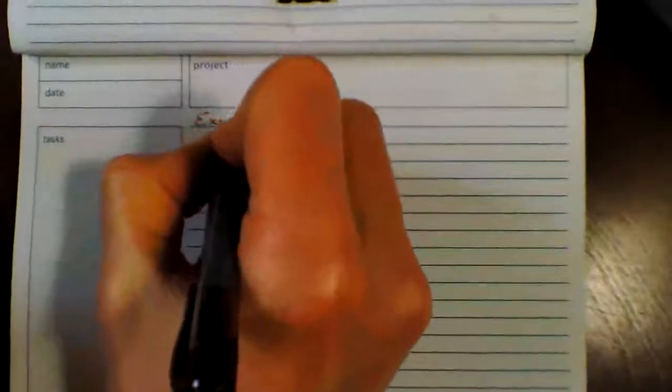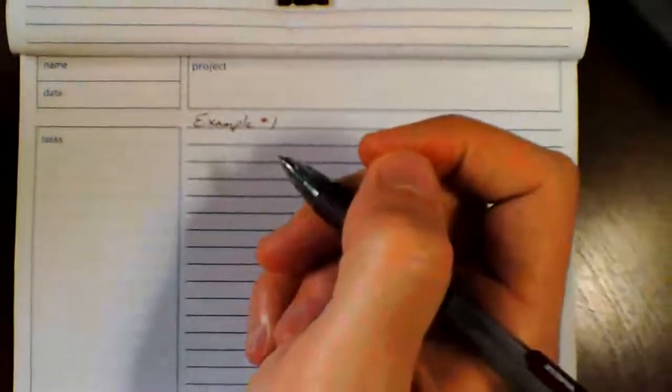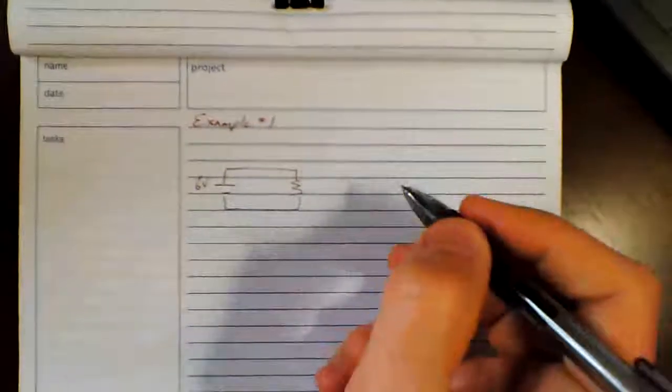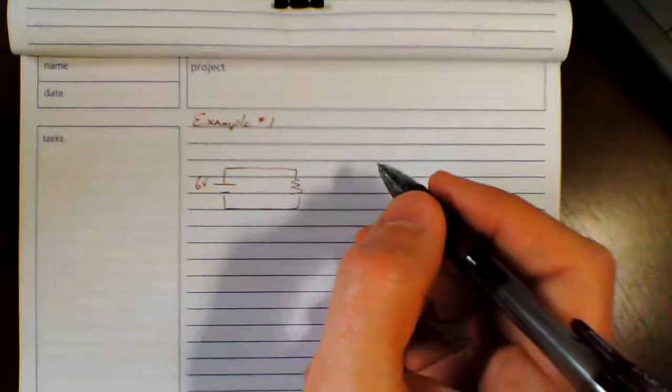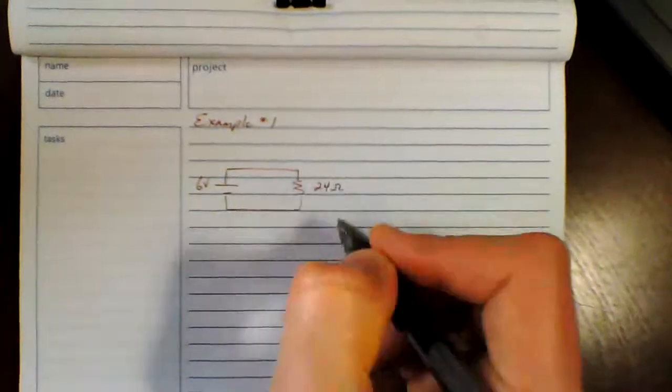All right, example number 1 states that a 24 ohm resistor is connected to a 6-volt battery, right? So we're going to say here is our battery at 6 volts. There's our resistor. There's the rest of the circuit, right? So our resistor is 24 ohms.